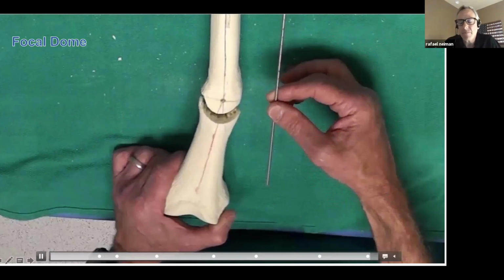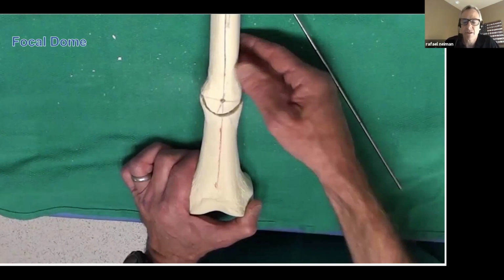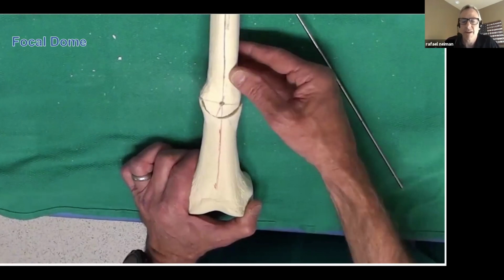So you just have to be extremely careful in the cortex, because if you use one of those saw blades, you have to have multiple blades that get dull and they heat up, and you don't want to kill the bone as you're creating your osteotomy.